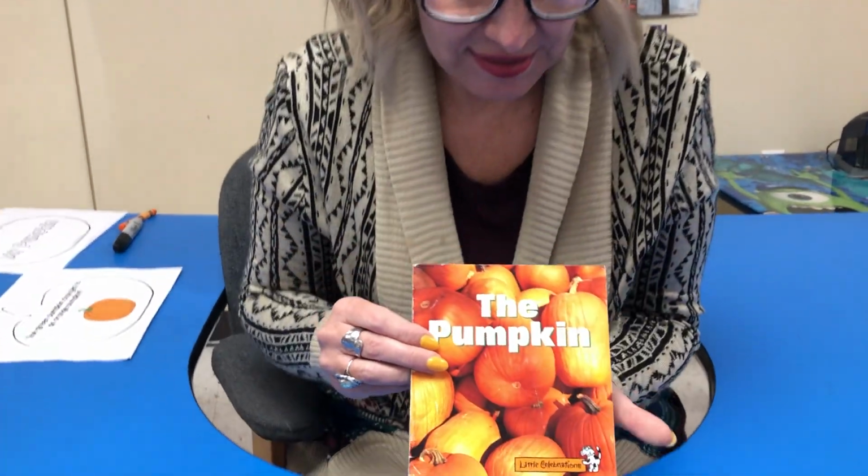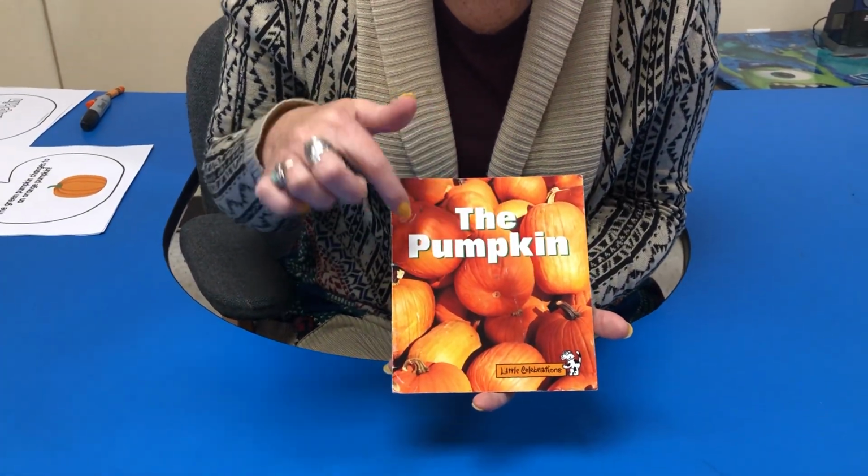Mrs. Hines is going to talk to you about the growth of a pumpkin, the life cycle of a pumpkin, and we're going to start with a really short book. Really, this is a super short book, and it doesn't have any words in it. Isn't that weird? It's a picture book. Okay, so let's look at the pictures in the book called The Pumpkin.